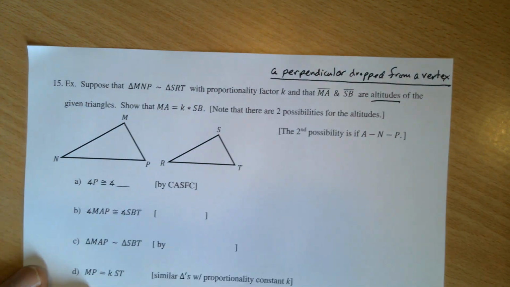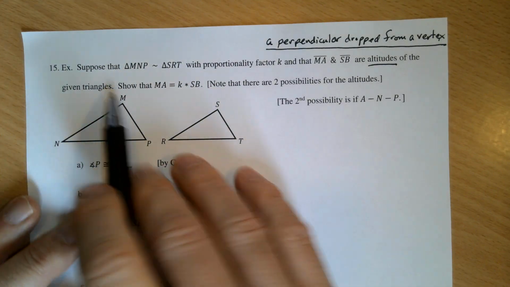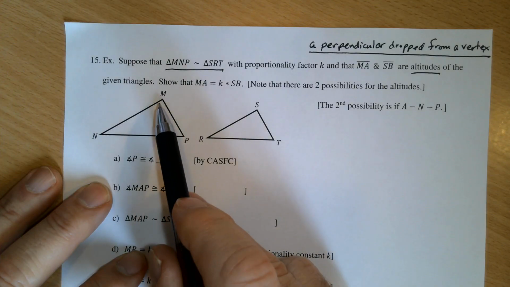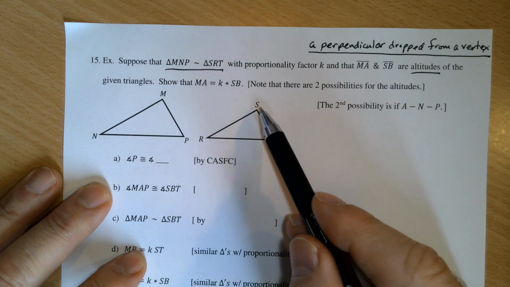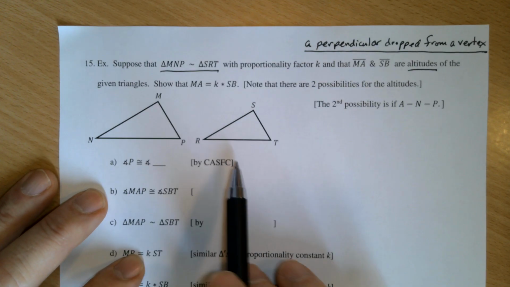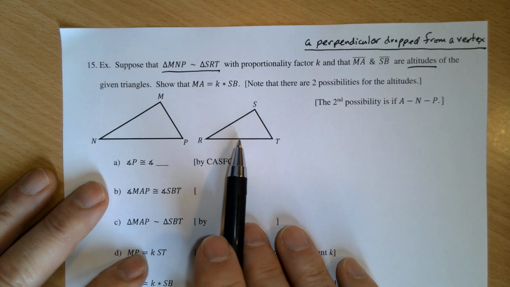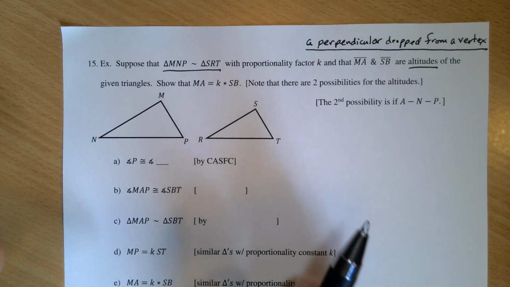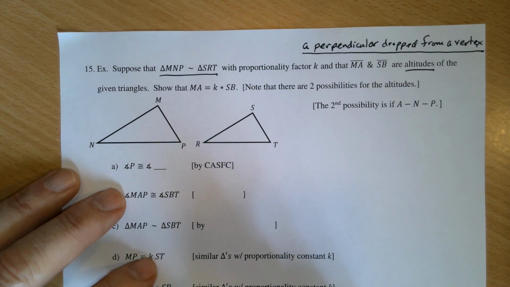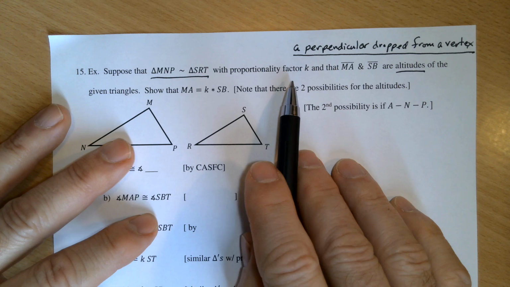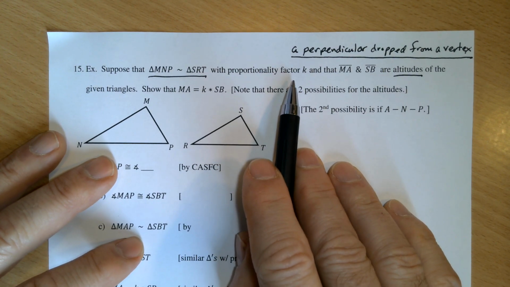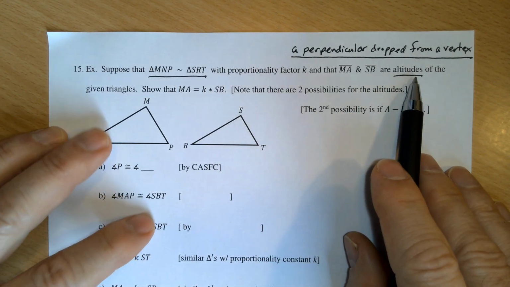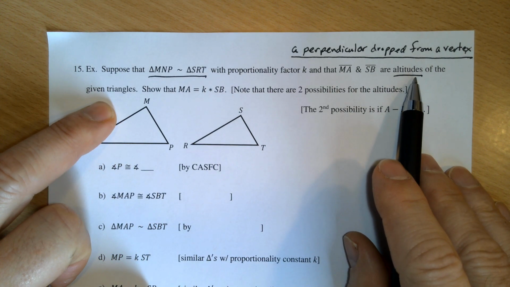That's called an altitude. All right, suppose that we start off with two similar triangles, MNP and SRT. Notice I drew this second one a little bit smaller, but it looks like they have the same angles. So basically, they're the same triangles, only one is smaller than the other. All right, and let's say that the proportionality factor or constant is K, and MA and SB are altitudes of the given triangles. So how do we figure out that?